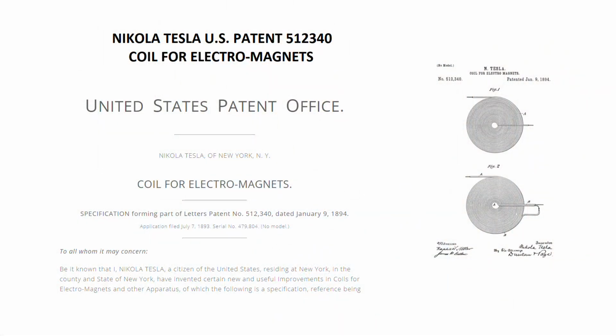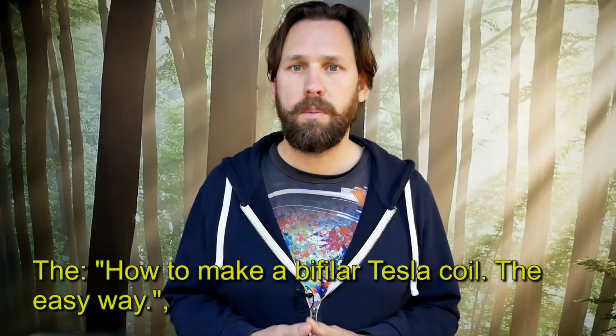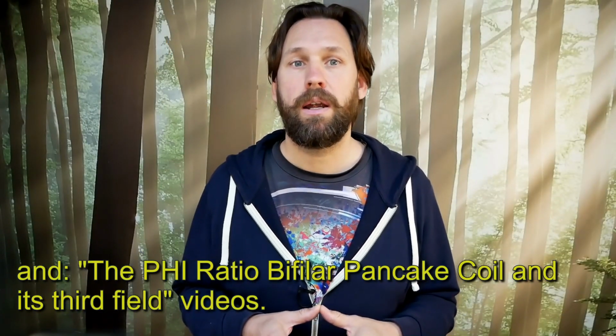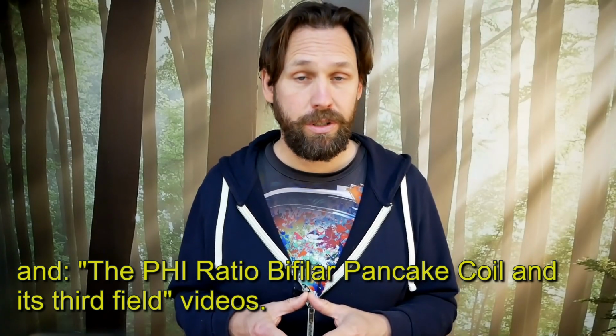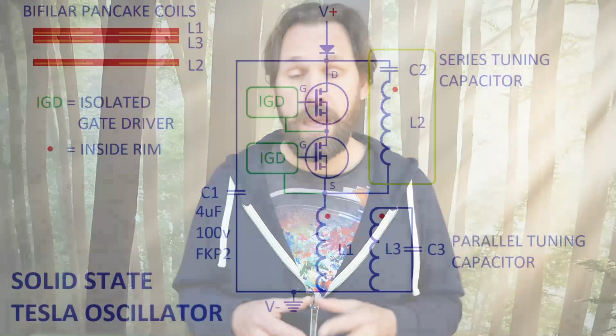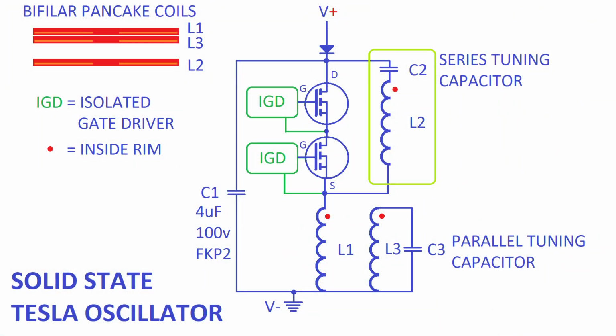All the three coils are bifilar Tesla pancake coils as he described in his 512340 patent. I have two videos about how to make them out of pure copper speaker wire and phi ratio. L1 is the impulse generation coil. L1 is pulsed on and off by the MOSFET that has a 50% duty cycle. L2 is series resonant with its tuning capacitor.